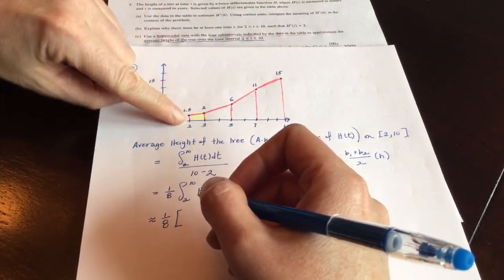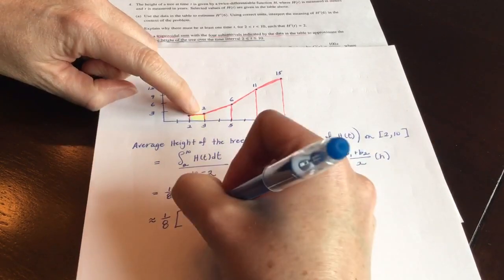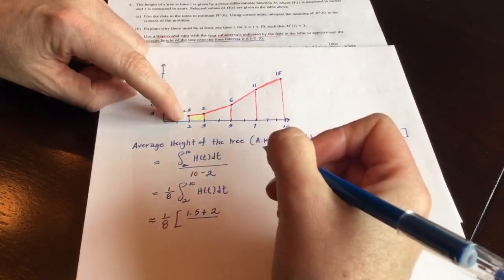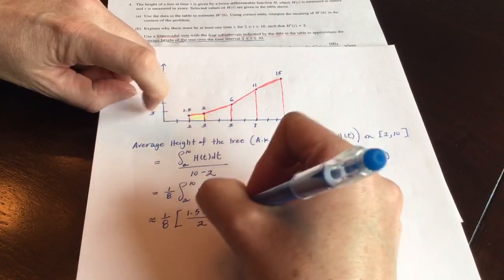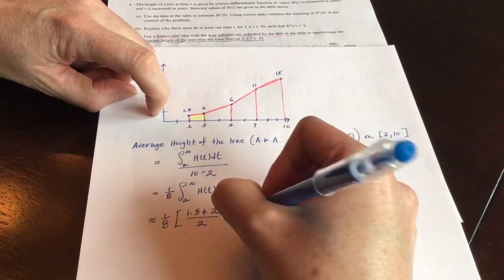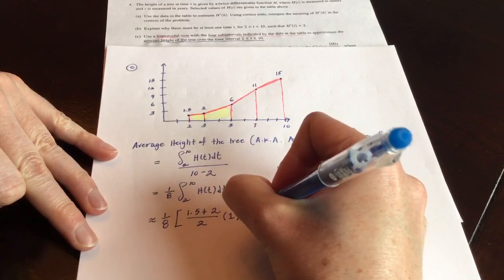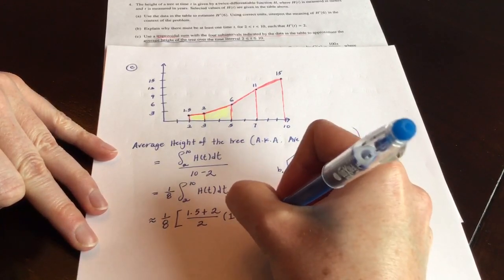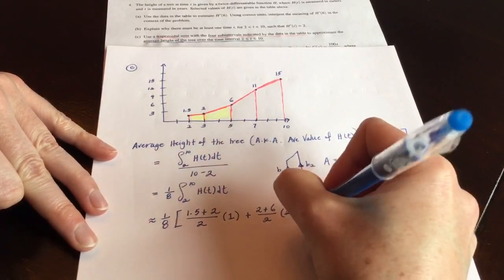So let's see. Base 1 would be 1.5. Base 2 would be 2. Divide by 2 to average it, and then multiply by the height, which would be from 2 to 3, which is 1. Trapezoid number 2 here, we'd have base 1 plus base 2 divided by 2 times the height, 3 to 5 would be 2 units.